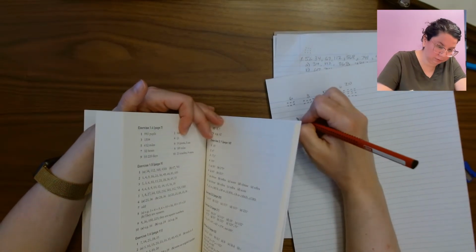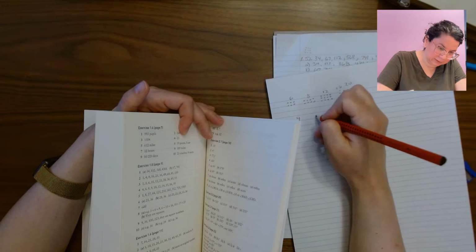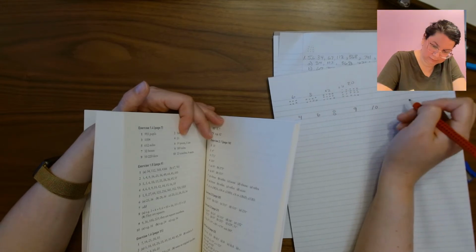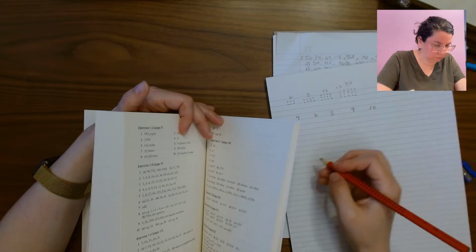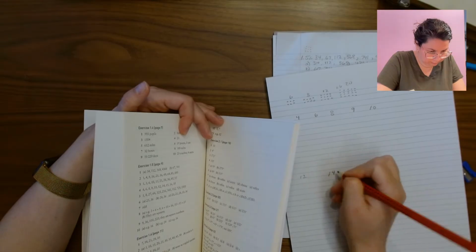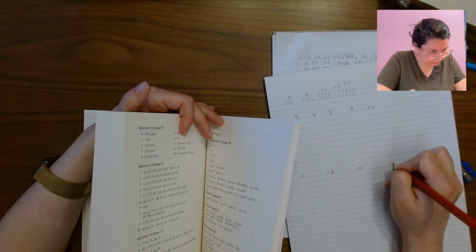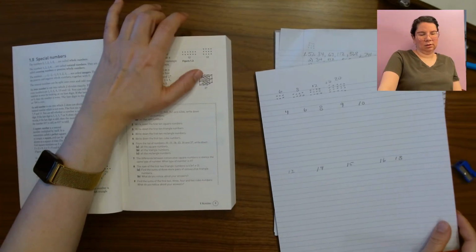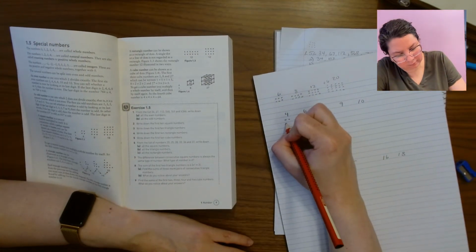So it's 4, 6, 8, 9, 10, 12, 14, 15, 16, 18. Oh, how is that not a square?